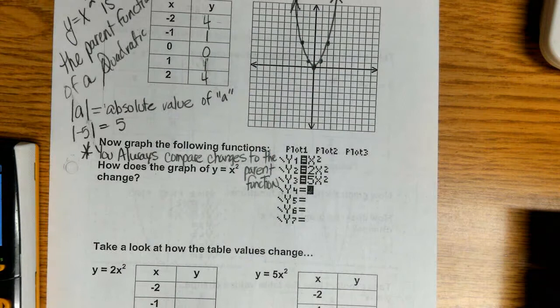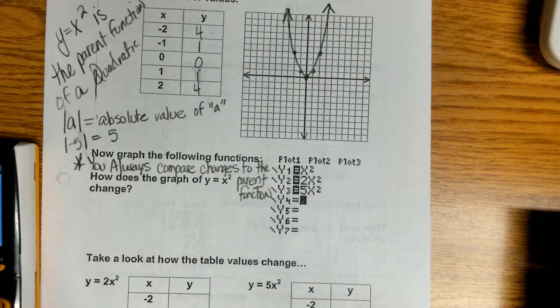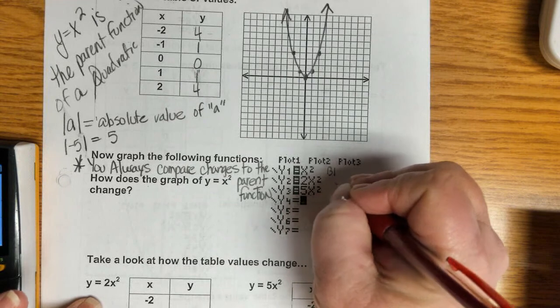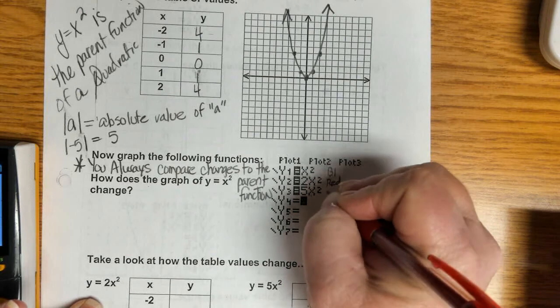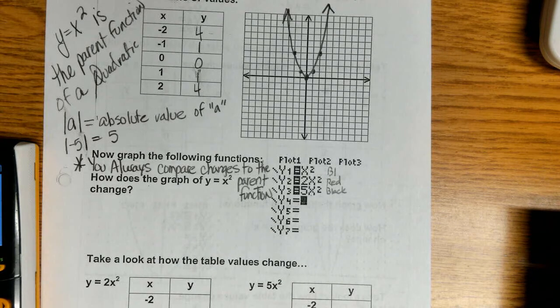All right. So y2, it says to put in 2x squared. Then under y3, it is 5x squared. Sometimes if you just do them in order, it'll help keep them, but you can also do this. This is blue, this is red, and this is black, so that once you look at them, you can see the difference. So, how does the graph of y equals x squared change? Well, let's look at the graph.